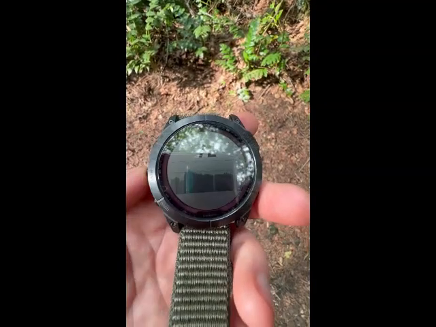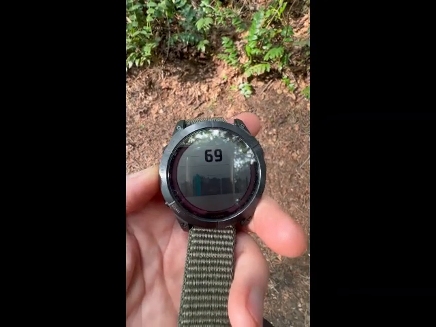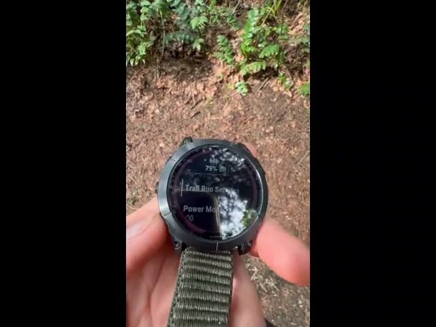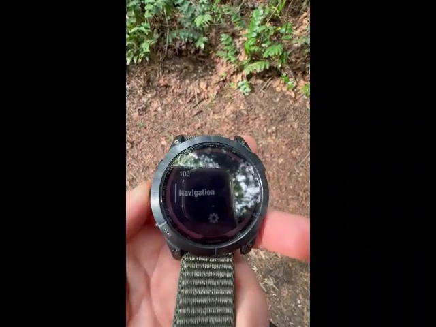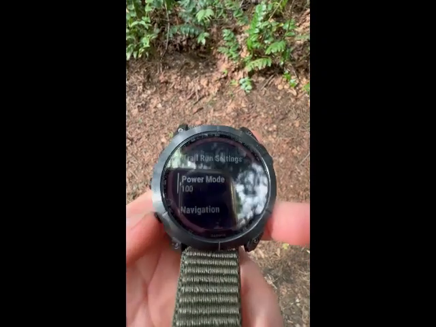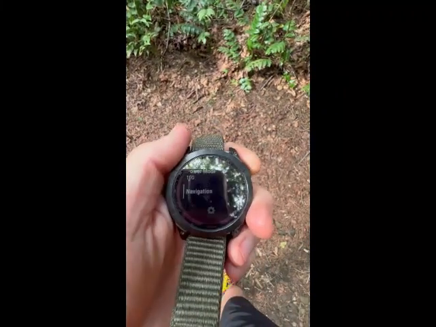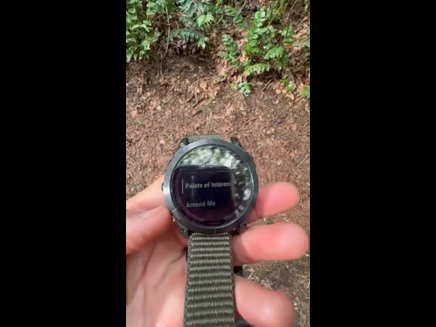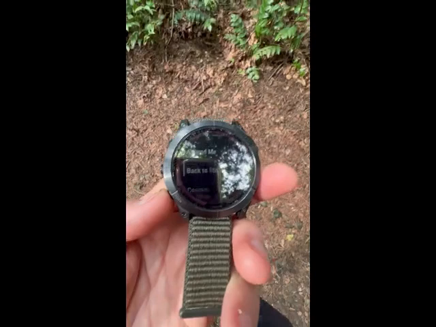So what I have to do there is I do a long press on the middle, and then I do trail run settings, power mode, navigation. I hit navigation here. It's disorienting because it's not on my wrist. I'm hitting the wrong buttons. And then you go down to courses.